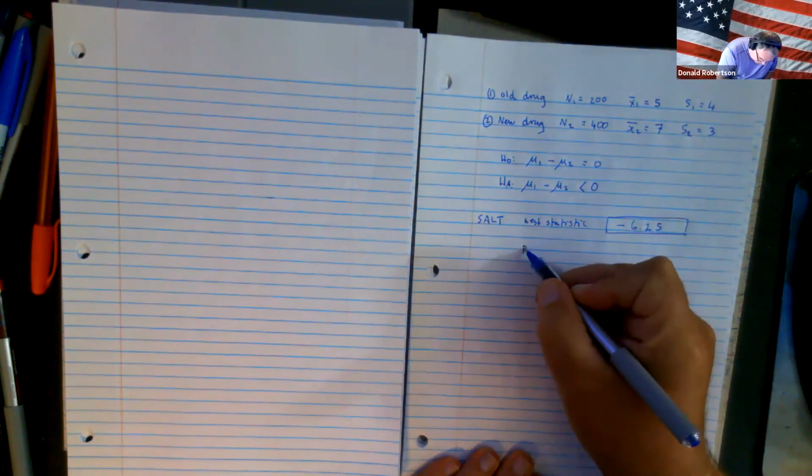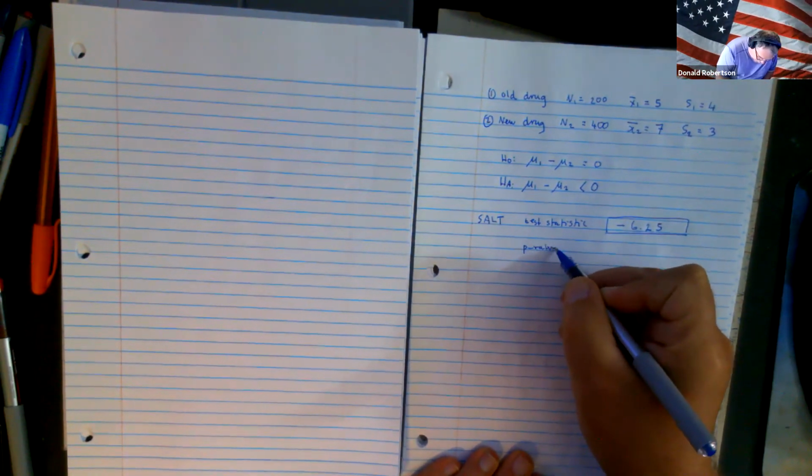And normally they seem to like 2 decimal places for that one. So if you can trust me, it would be negative 6.25 when you round it off. And then you would get a p-value, which is more important really. And the p-value to 4 decimal places gets rounded off to essentially 0.